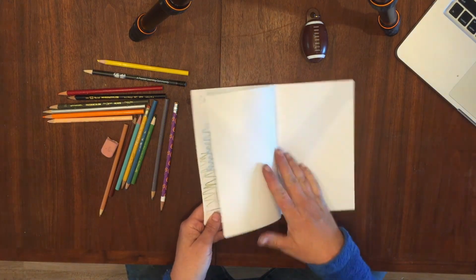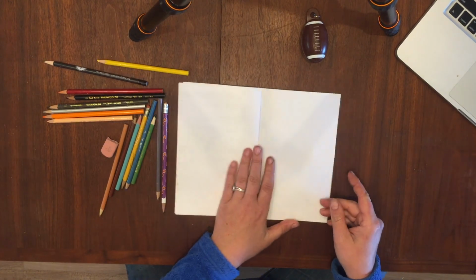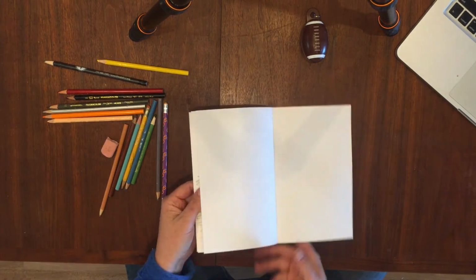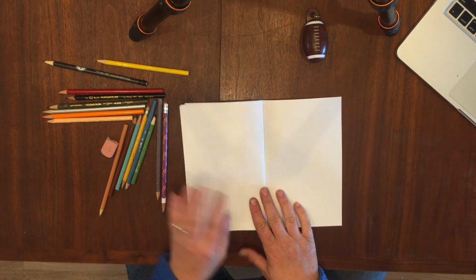Okay, now, as you can see, you have a whole blank spread here in your book. And for next week's project, I'll tell you what to do with that.